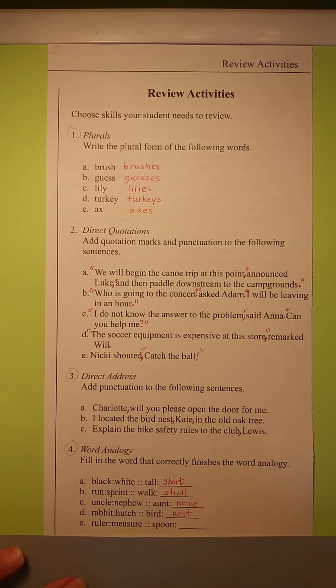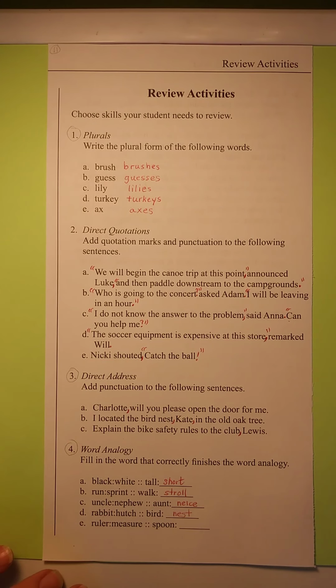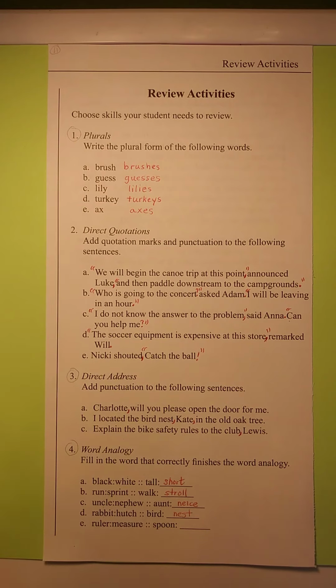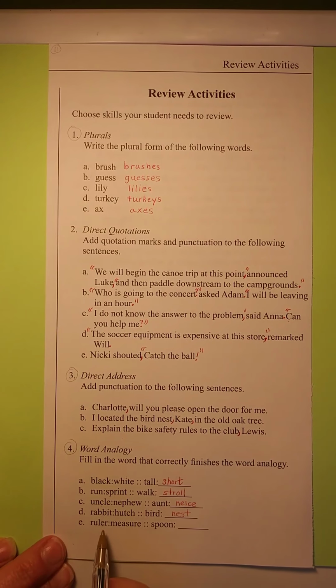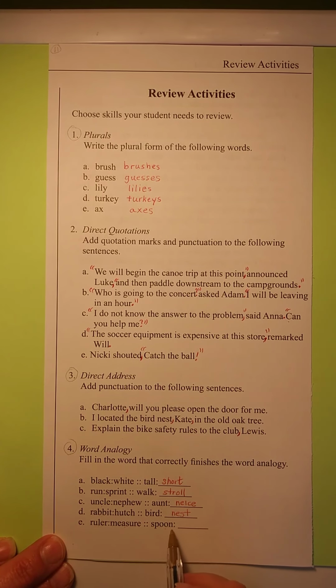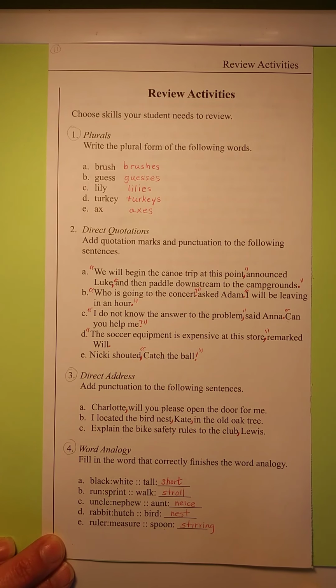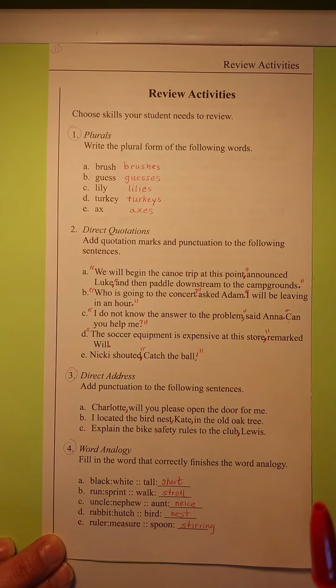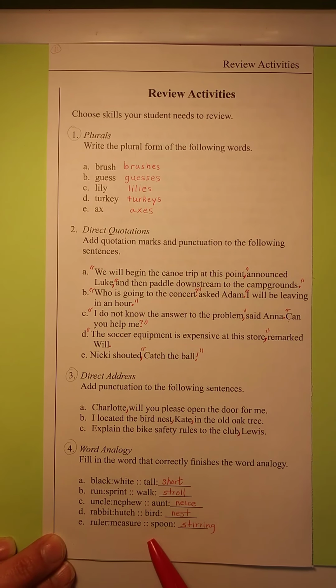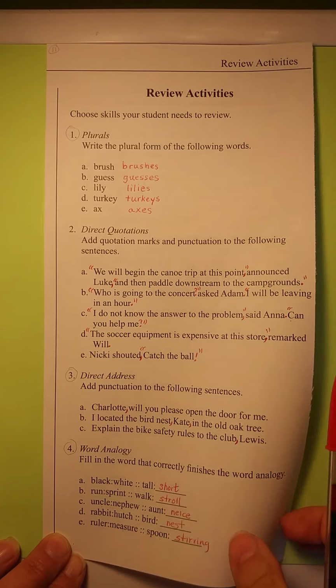Okay, and the last one is ruler is to measure as spoon is to, okay, what relationship do we see here? A ruler is a tool that is used for measuring, right? So a spoon is a tool that is used for, you could say stirring, you could say eating, okay? These aren't exact answers, but if they're close, that's fine, as long as you get the same relationship. Okay, those are word analogies.